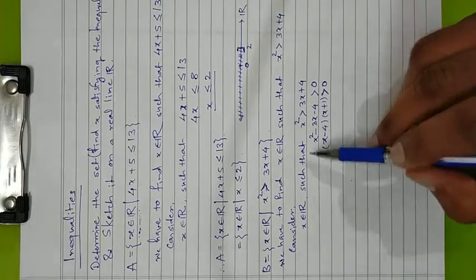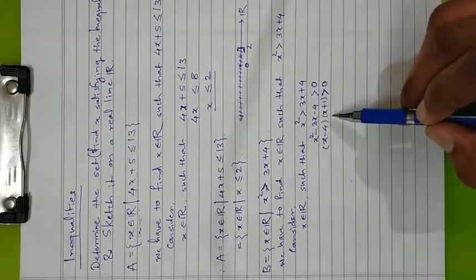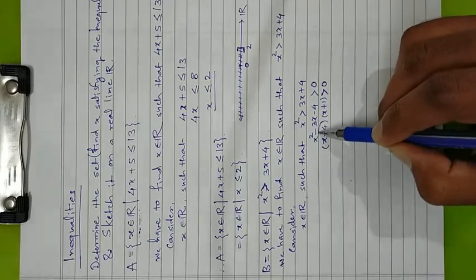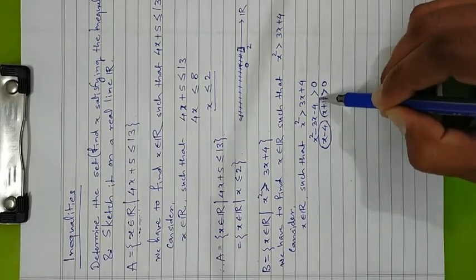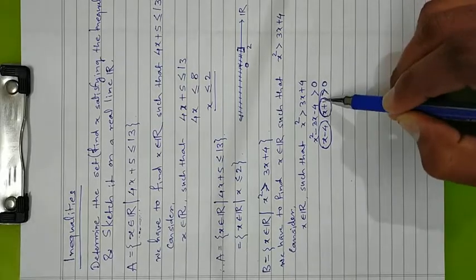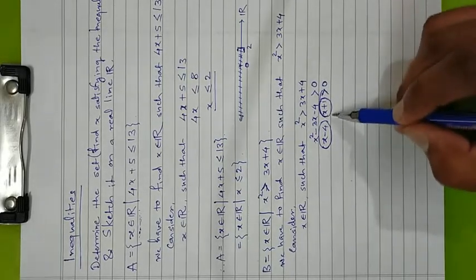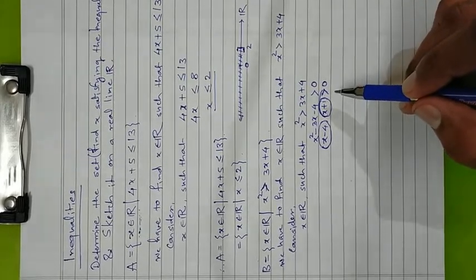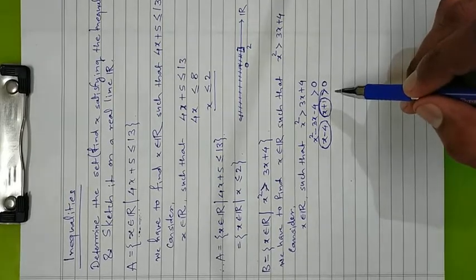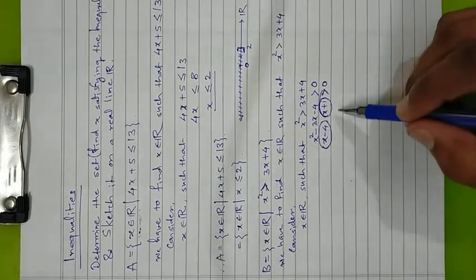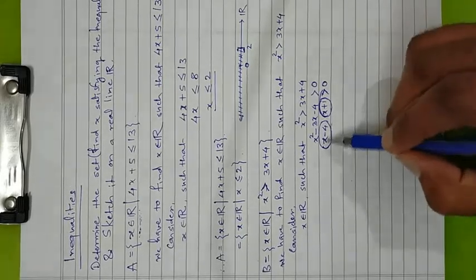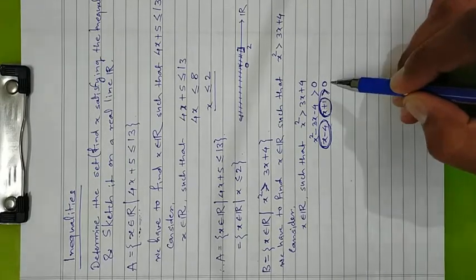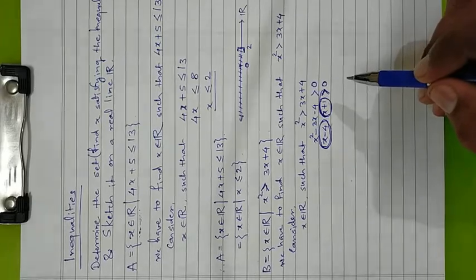So x satisfying this condition means x should satisfy this one. This is one real number, x minus 4, and this is another real number, x plus 1, and the product is greater than 0. That means the product of two real numbers is positive. We know when the product of two real numbers is positive, either both the real numbers are positive or both are negative, right? So there can be two cases. The product of these two real numbers is strictly greater than 0, that means their product is positive, right?